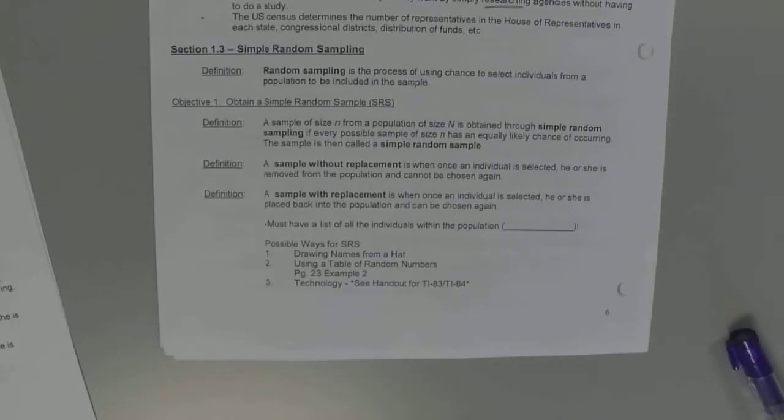On Monday, I mentioned, hey, what's your favorite baseball team? Just asking you guys wouldn't be a very good sampling technique, all right? So 1.3 and 1.4 are going to be different ways that you can sample, all right? So let's look at the first definition.